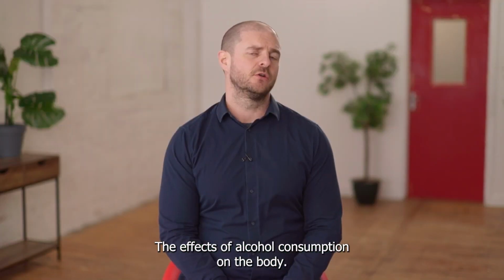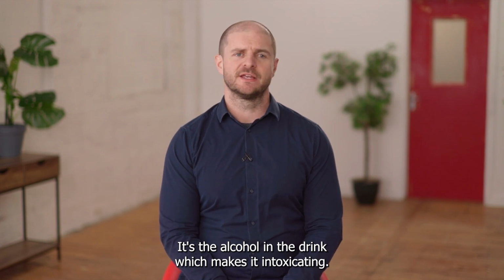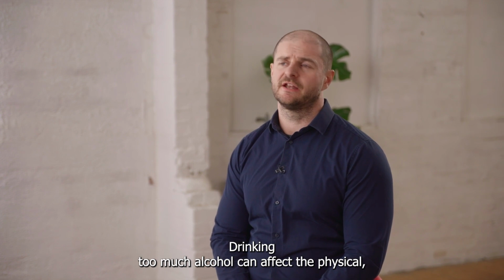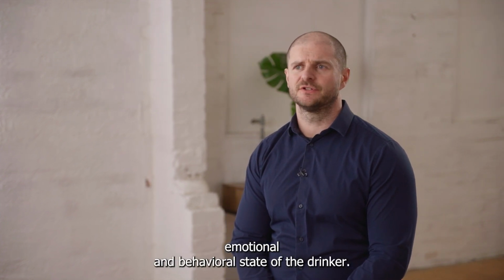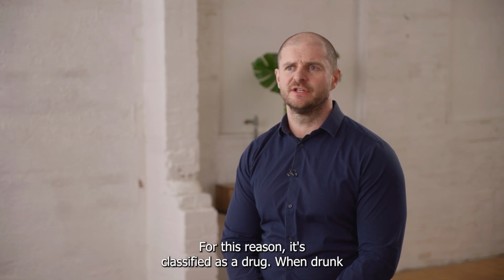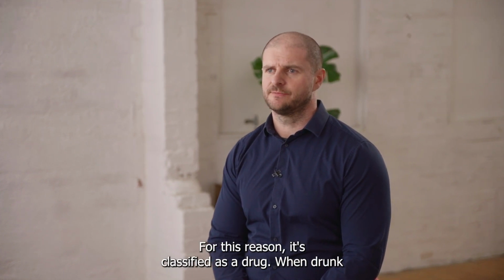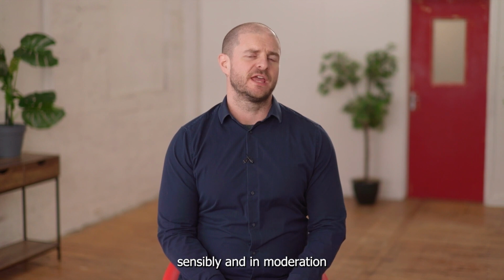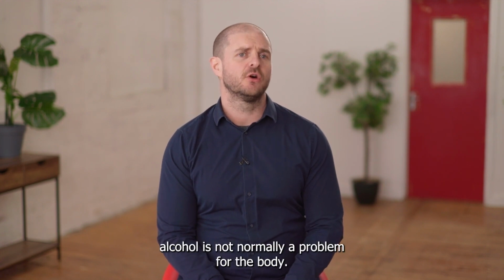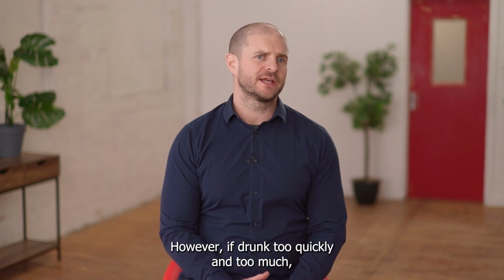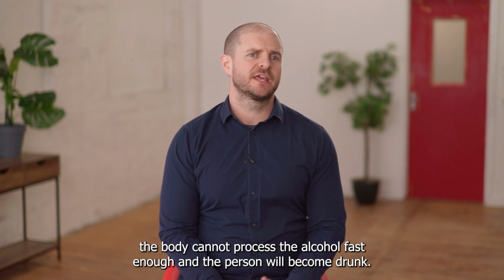The effects of alcohol consumption on the body. It's the alcohol in the drink which makes it intoxicating. Drinking too much alcohol can affect the physical, emotional, and behavioral state of the drinker. For this reason, it's classified as a drug. When drunk sensibly and in moderation, alcohol is not normally a problem for the body. However, if drunk too quickly and too much, the body cannot process the alcohol fast enough and the person will become drunk.